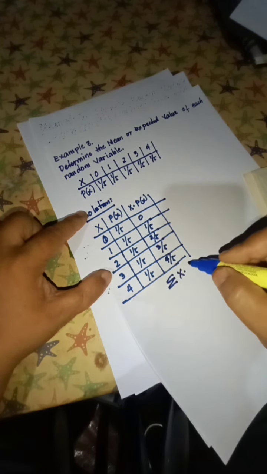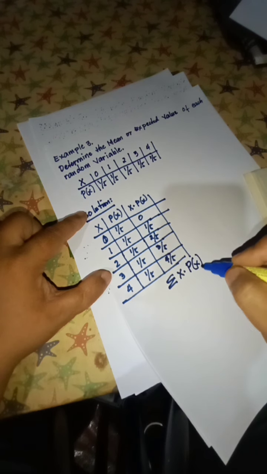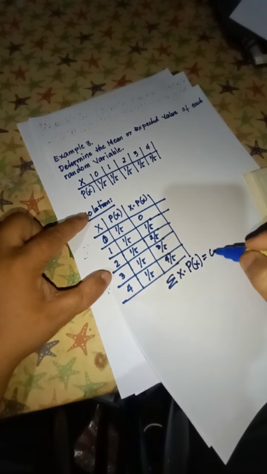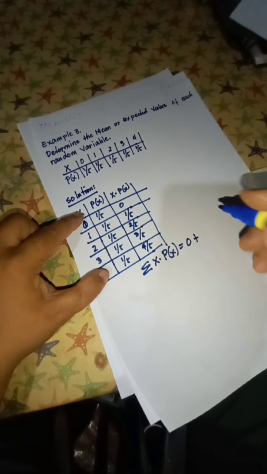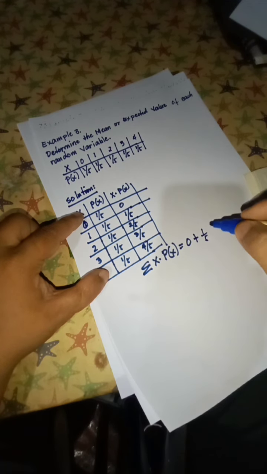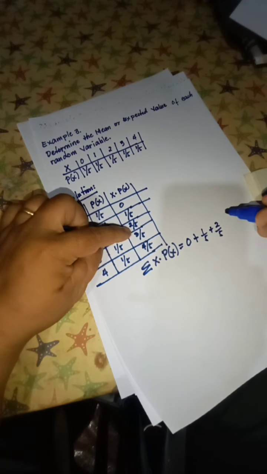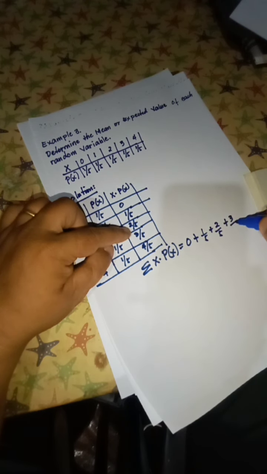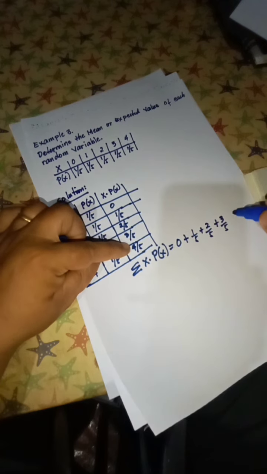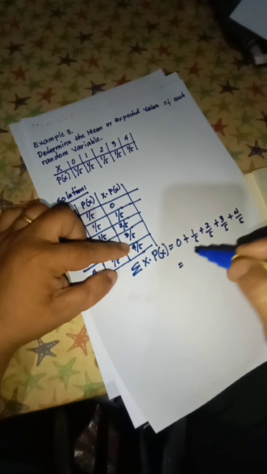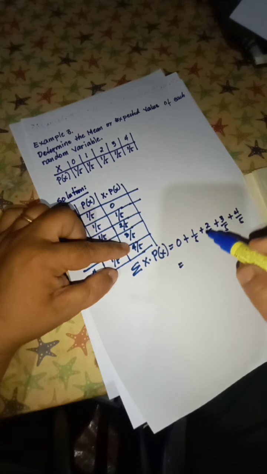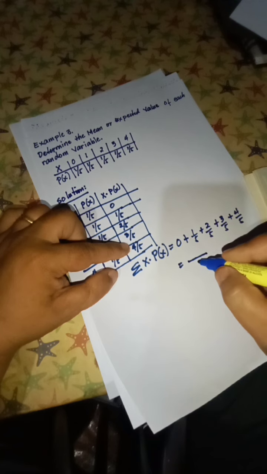Summation of x times p of x is 0 plus 1 over 5 plus 2 over 5 plus 3 over 5 plus 4 over 5 equals, so we have again a similar fraction.